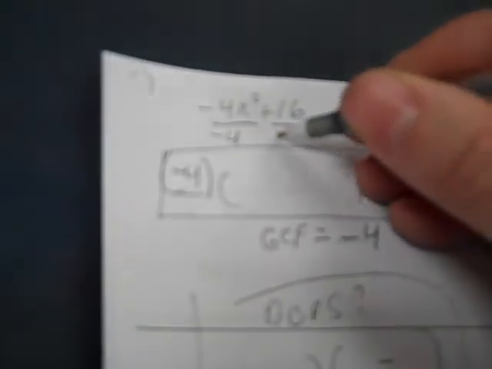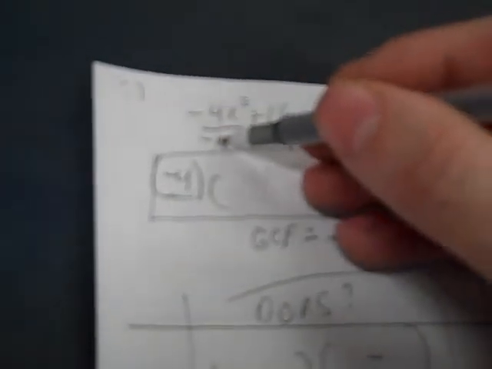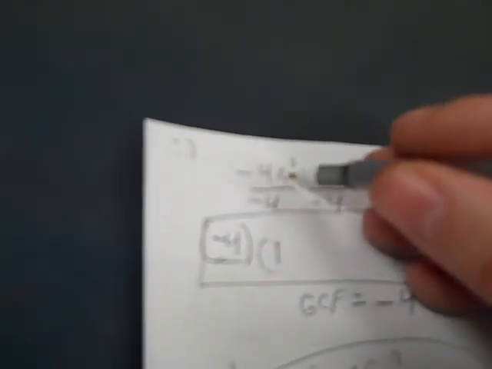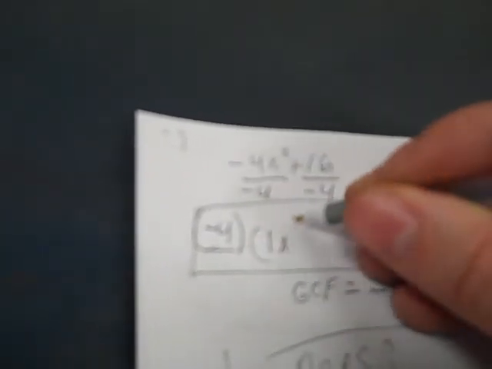We're not going to put an x, though, so it's just negative 4 that I divide by. So then I go up and divide by negative 4. Negative 4 divided by negative 4 is 1. And then I don't have an x down here, so that x needs to stay to the second power. Then I divide positive 16 by negative 4, and I get negative 4. So I put minus 4.